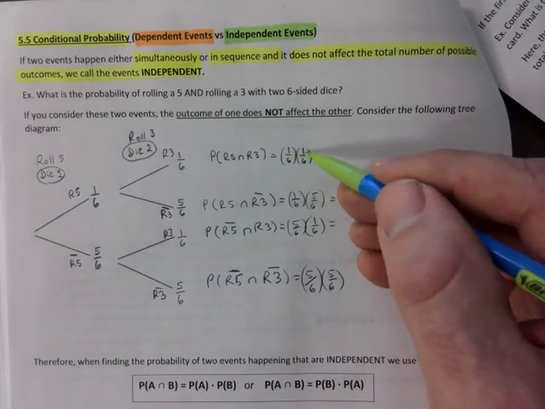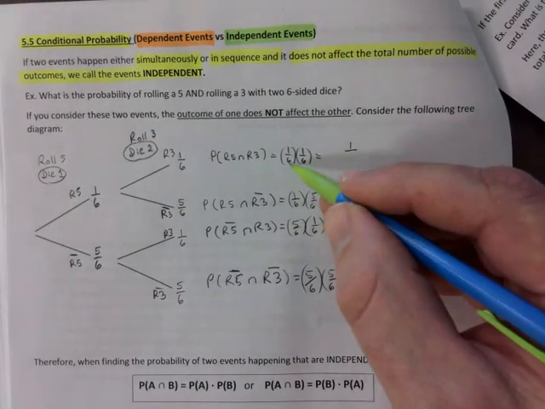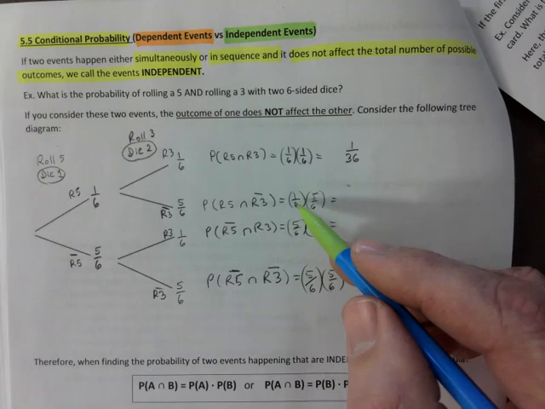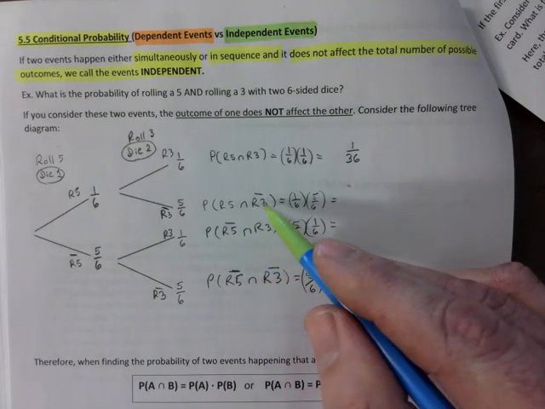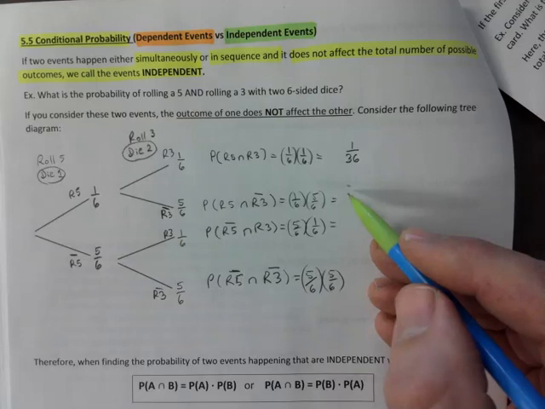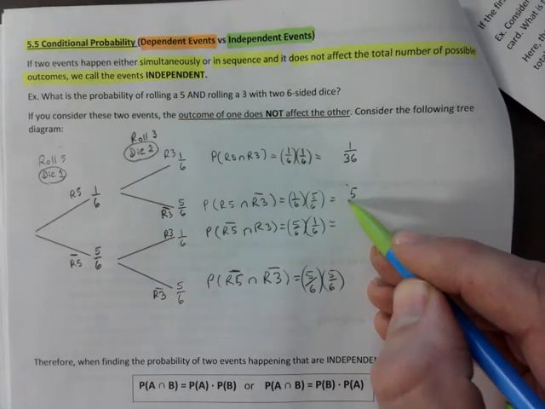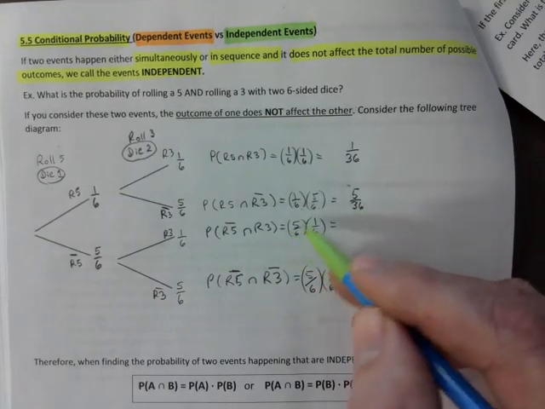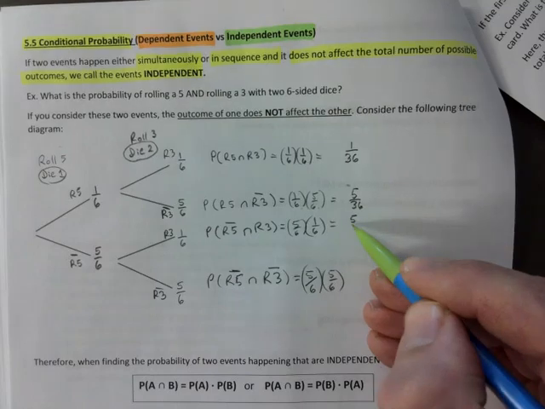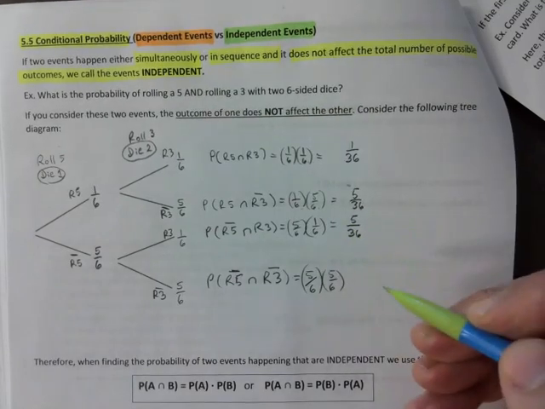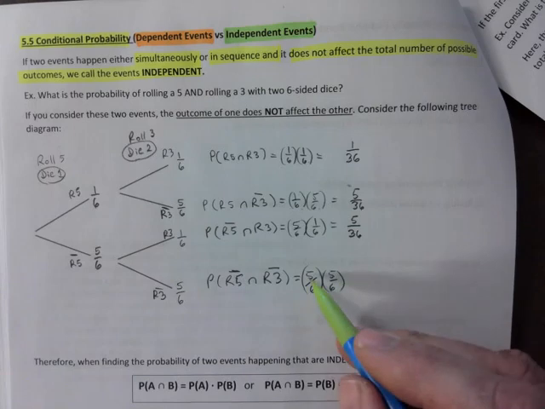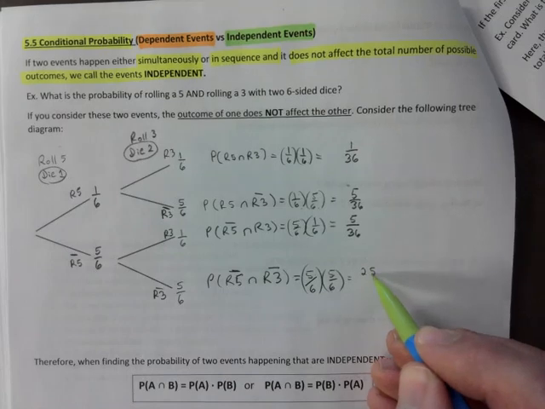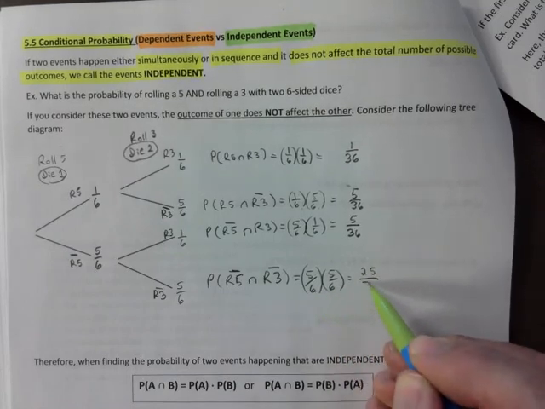So if you go 1 times 1, that's just 1. 6 times 6 is 36. Second outcome here, where we roll a 5 first and not roll a 3 second, that would be 1 times 5 is just 5. 6 times 6 is 36. Same with this part right here. 5 over 36. The last one is 5 times 5 is 25. 6 times 6 is 36.